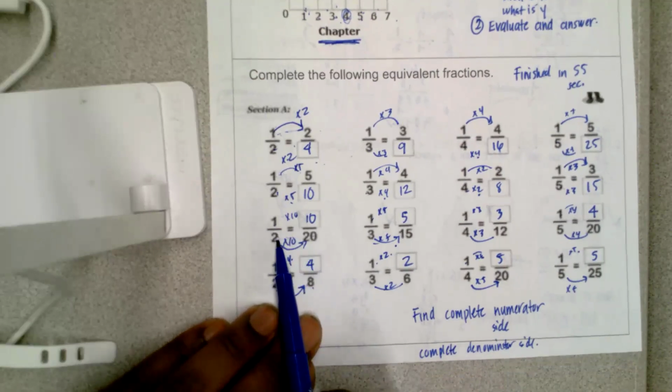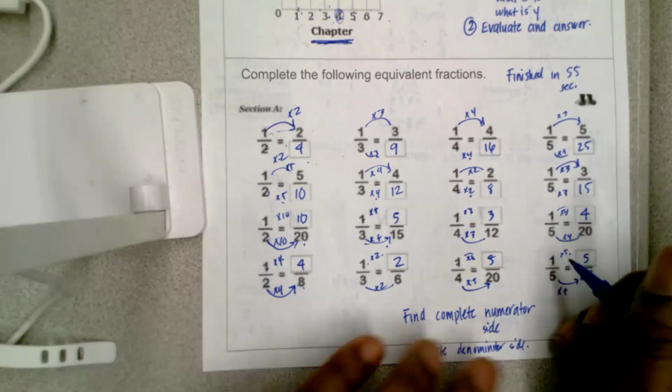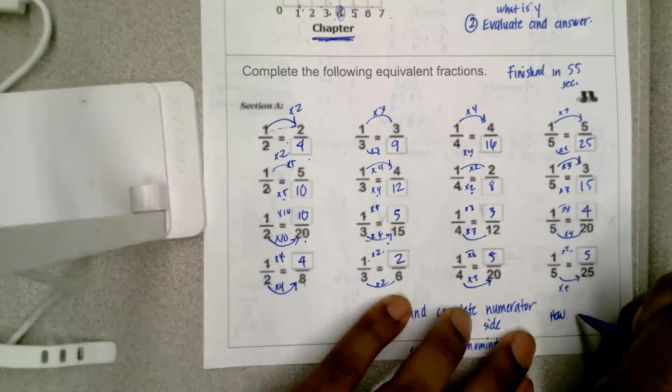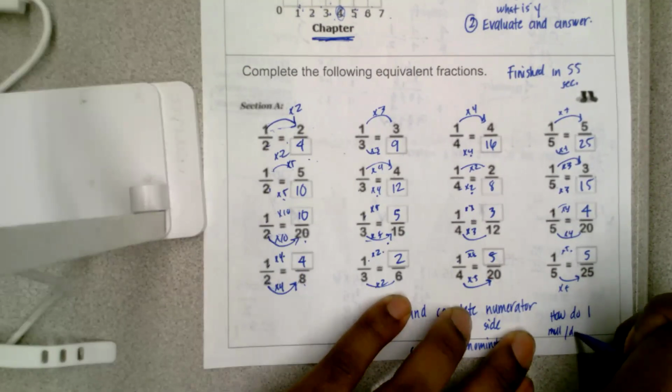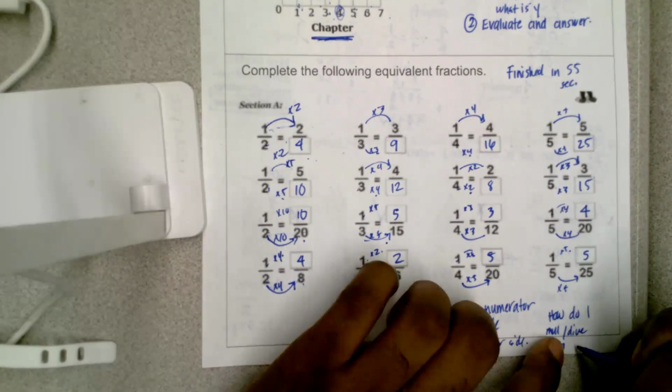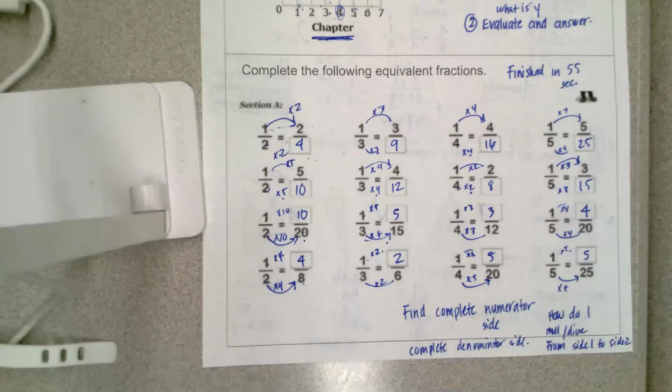And how did I scale from 2 to 20? And you got to ask, how do I multiply or divide from side 1 to side 2?